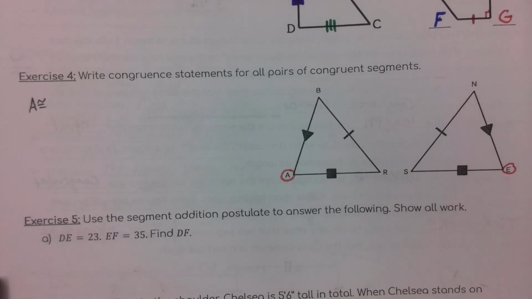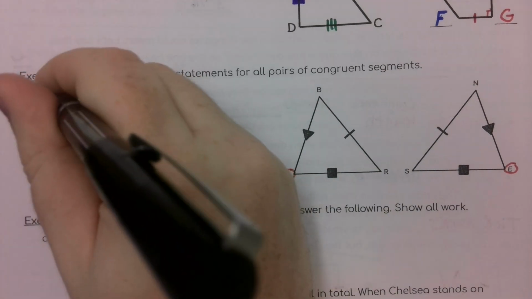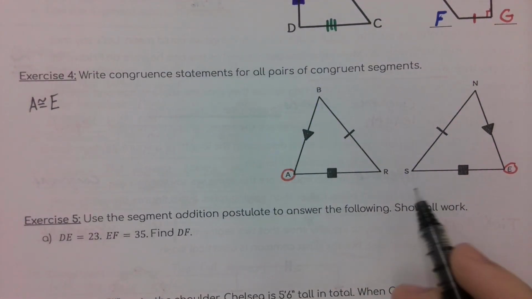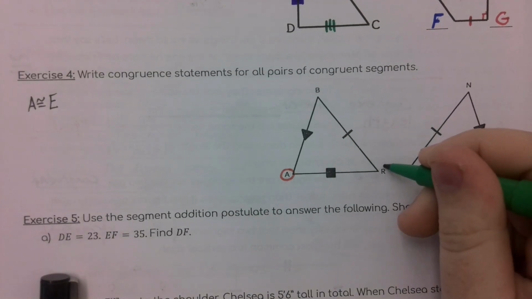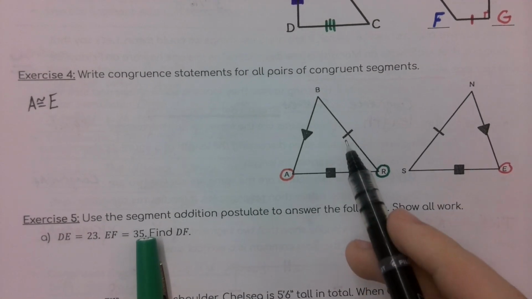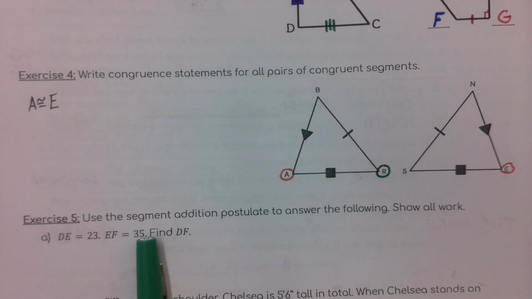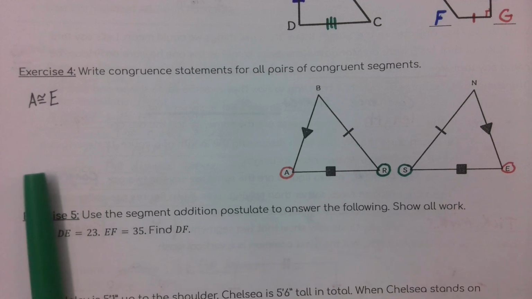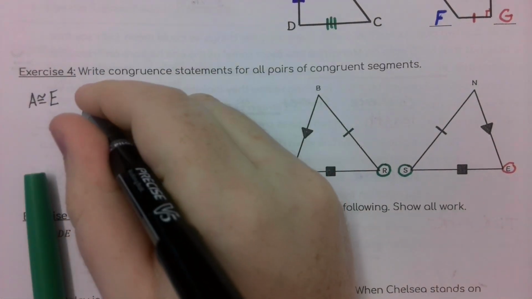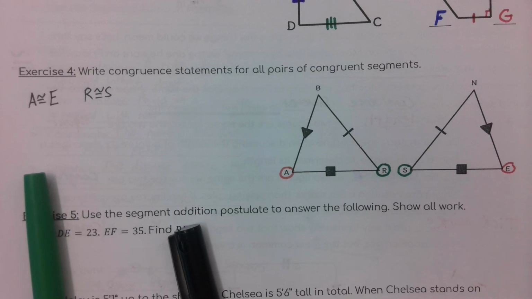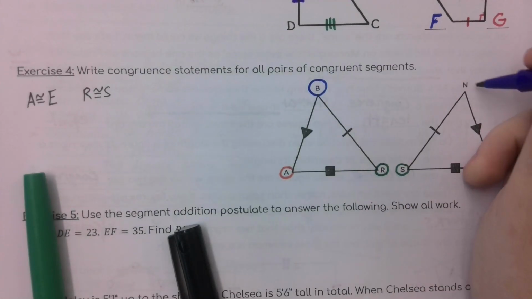Well, point E has the triangle and the square, therefore, A is congruent to E. Similarly, R, right here, has a single dashed line and a square, just like how S is surrounded by a single dashed line and a square. So R is congruent to S. And the same can be said with B and N.